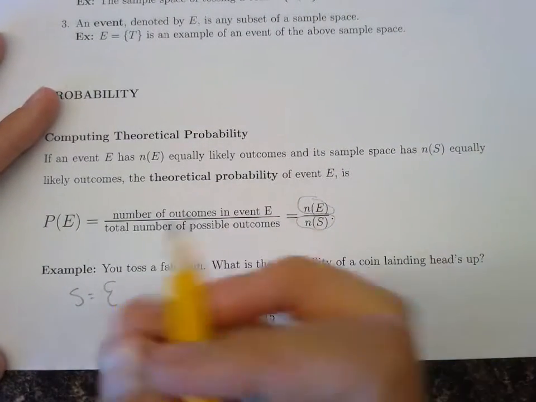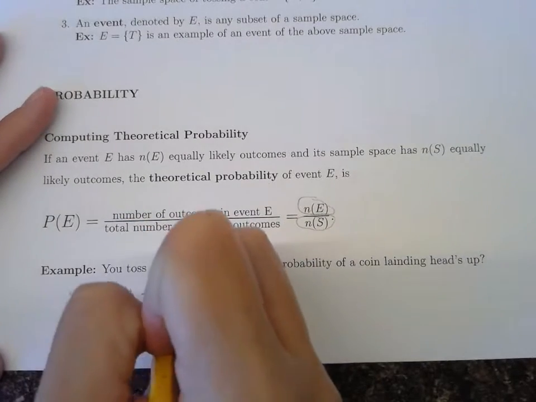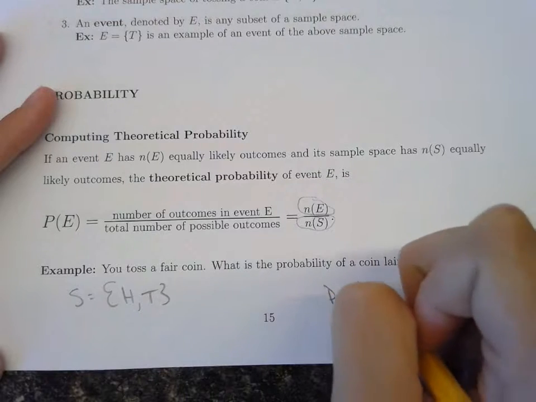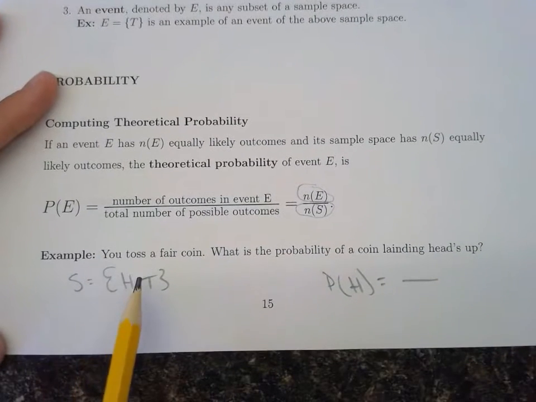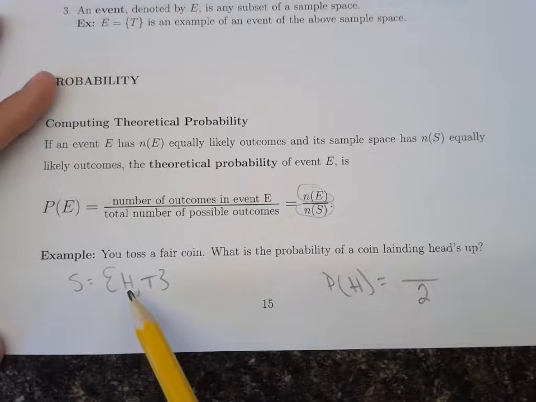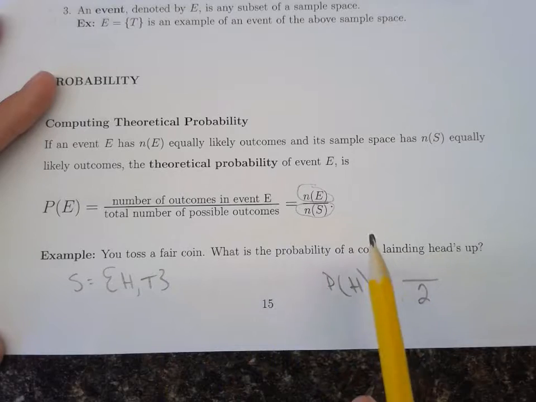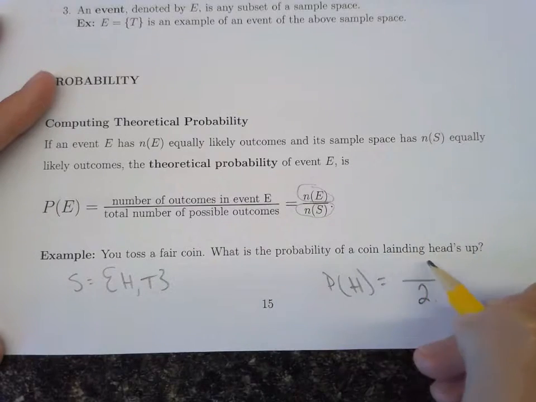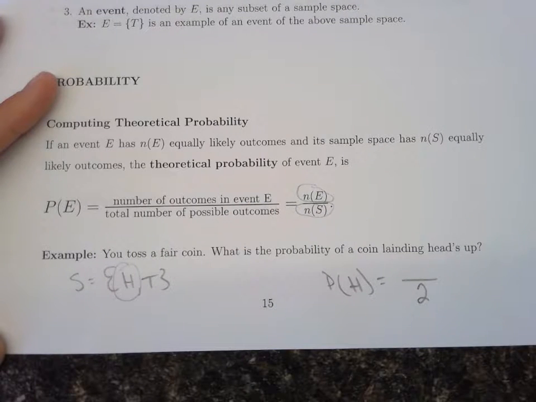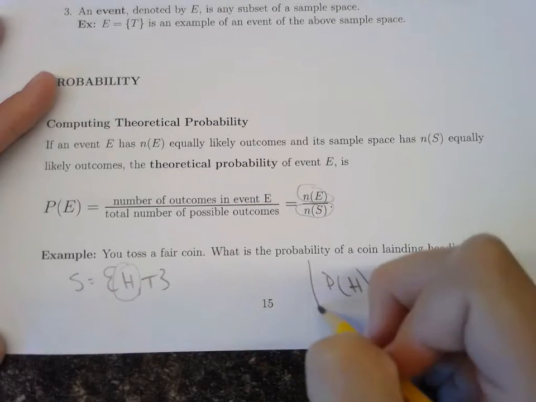The sample space of tossing one coin is heads or tails. So the probability of landing heads up, the probability of H. The denominator is how many are in our sample space, which is 1, 2. The numerator is the event in the sample space that makes this probability true. We're finding the probability of landing heads up. The only event that would make that true would be H, so the probability would be 1 over 2, or 1/2.